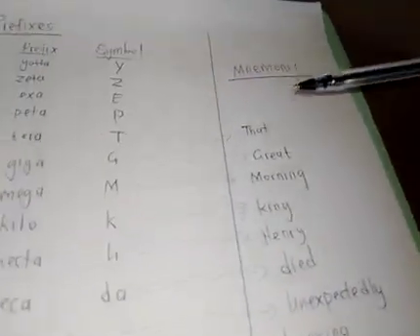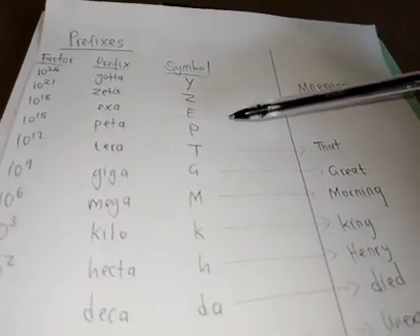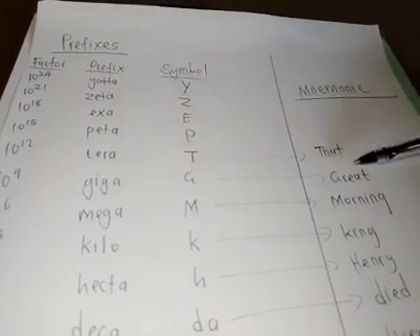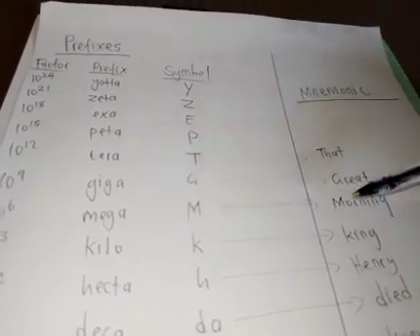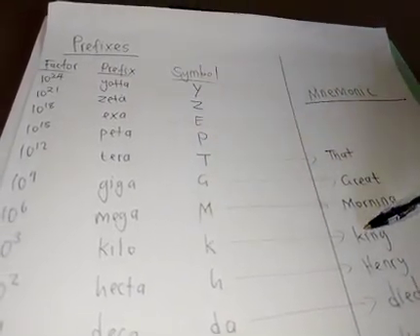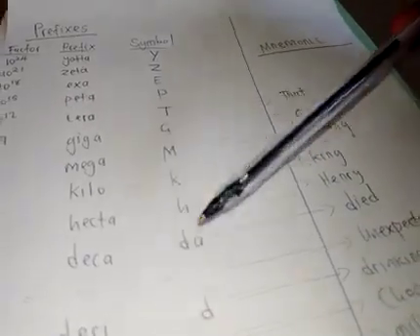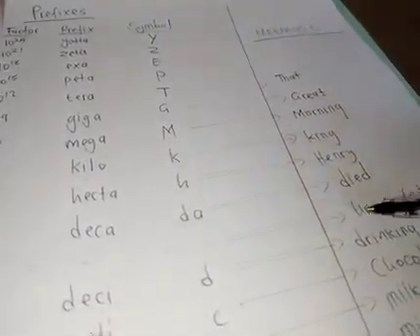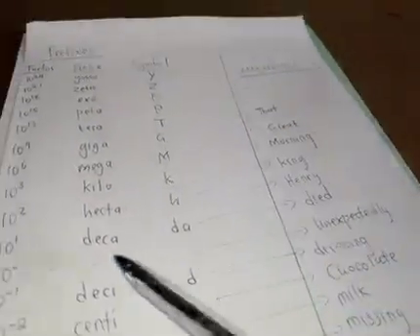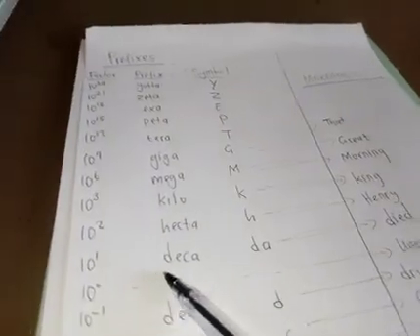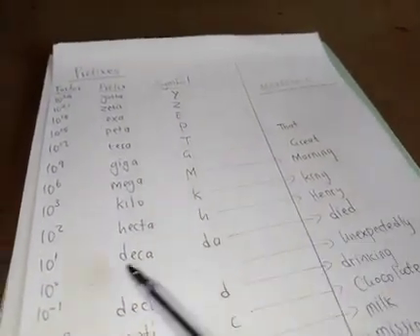Let's go through our mnemonic. We have T, the first letter. G is for great. M is for morning. K, king. Then H, hecto, that's Henry. Then DA, that's for died. For 10 to the power 0, it's unexpectedly; you can say this is simply a unit.